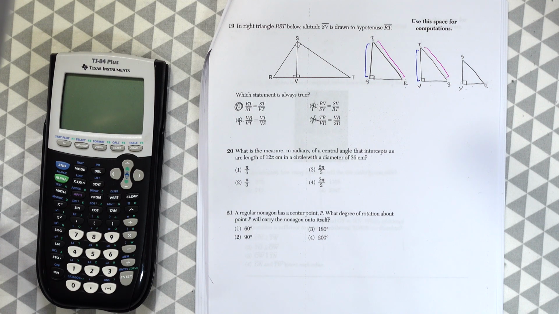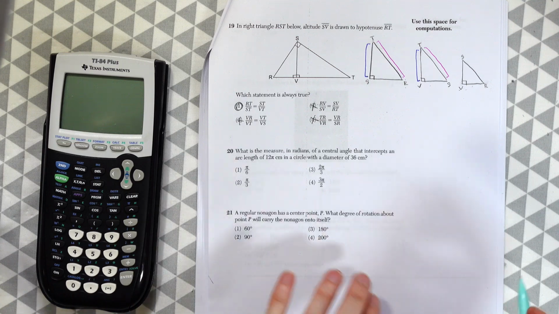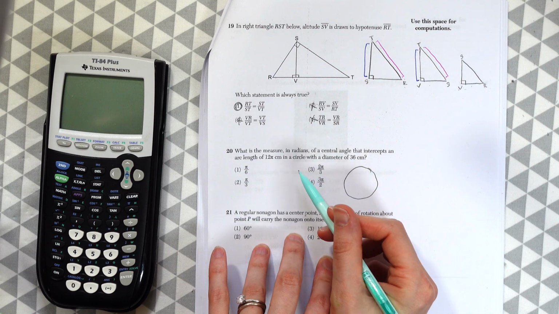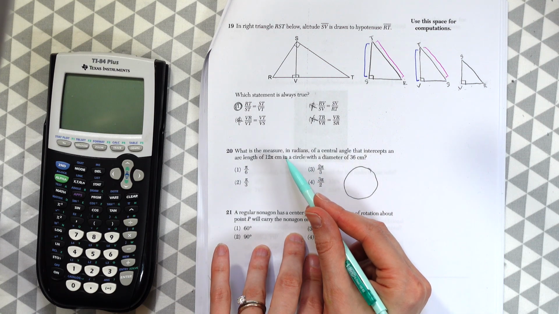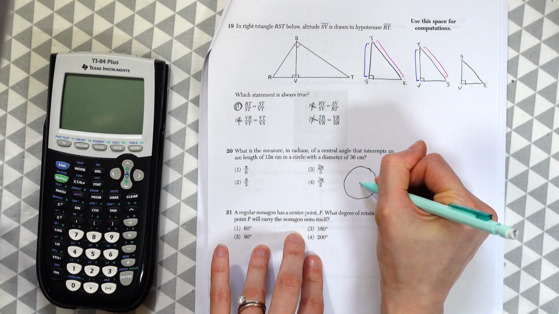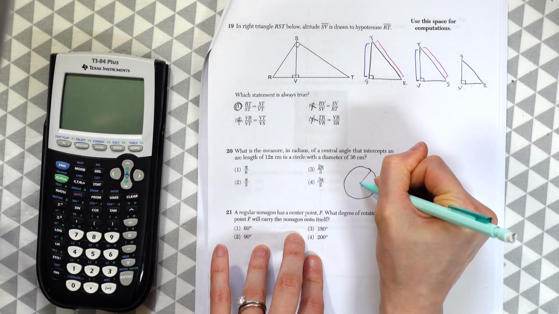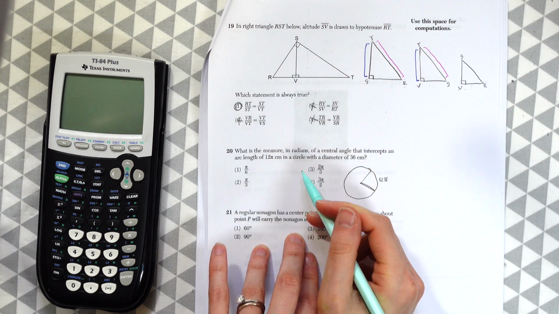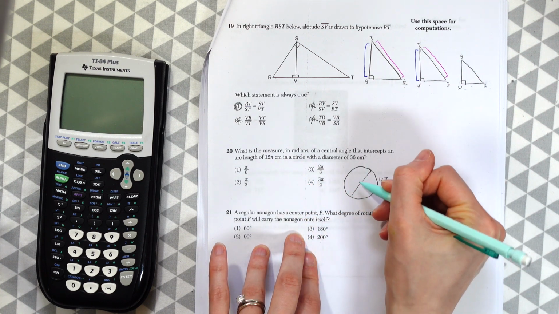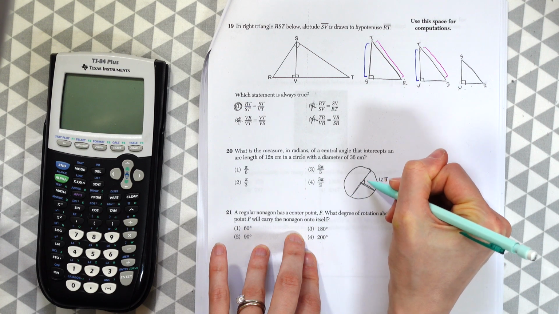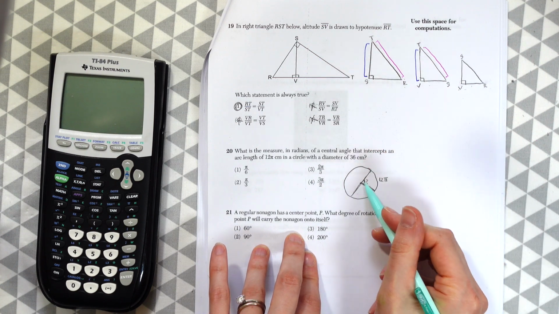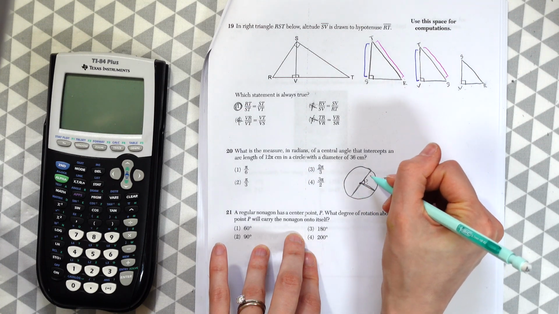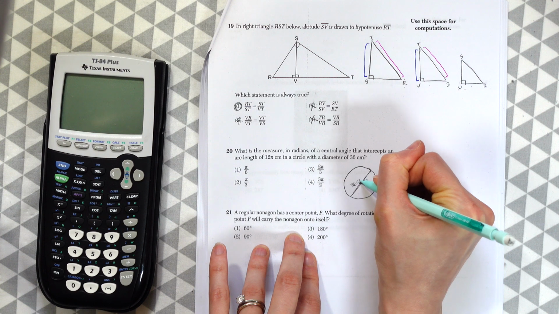centimeters in a circle with a diameter of 36 centimeters? So let me sketch this out. So we have a circle, and then it says we want to know the measure in radians of a central angle. So a central angle that intercepts an arc length of 12 pi in a circle with a diameter of 36 centimeters. So we're looking for this angle right here, the central angle. We'll say that's the center. And then this entire diameter has a length of 36 centimeters.